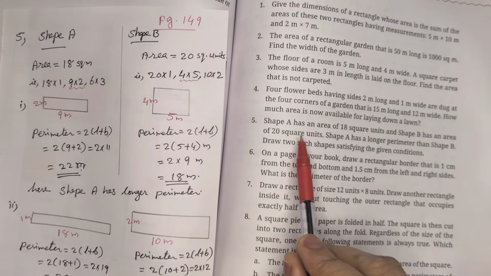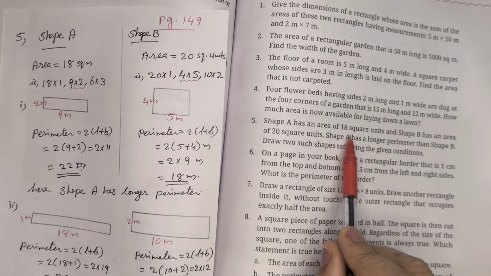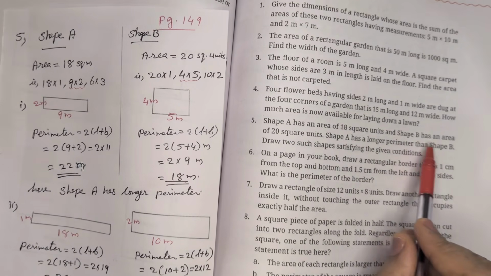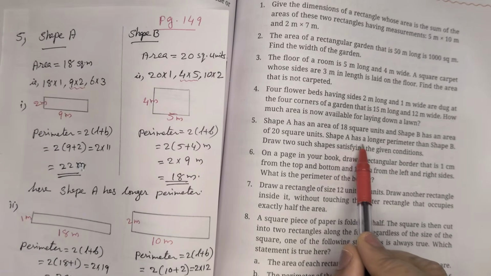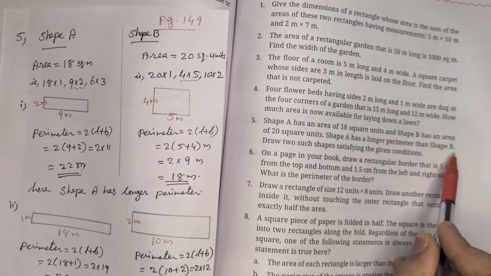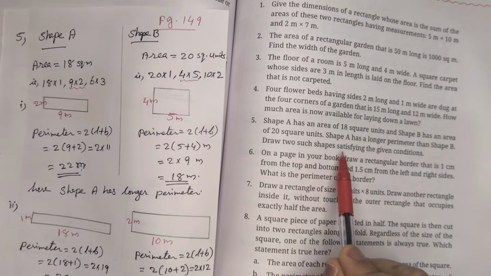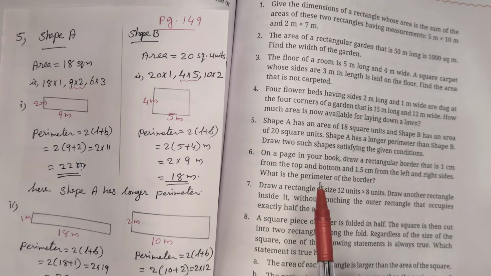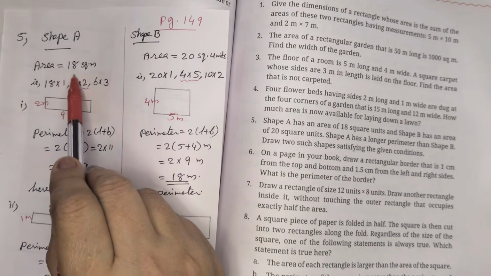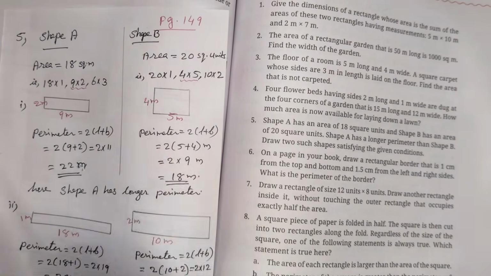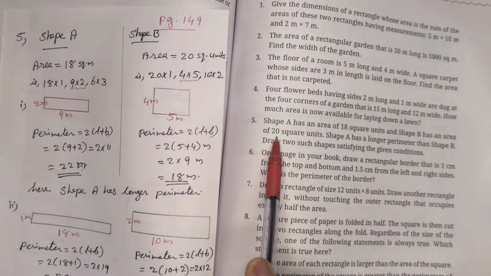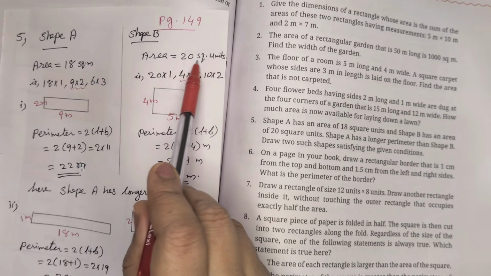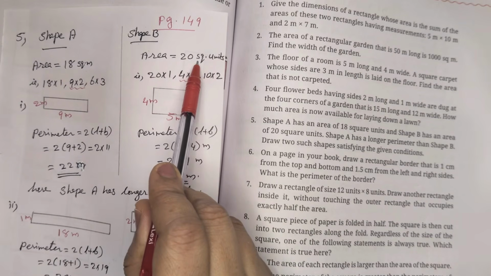Fifth question: shape A has an area of 18 square units and shape B has an area of 20 square units. Shape A has a longer perimeter than shape B. Draw two such shapes satisfying the given conditions. So here shape A and shape B, two shapes are given. Area of shape A is 18 square units and area of shape B is 20 square units.